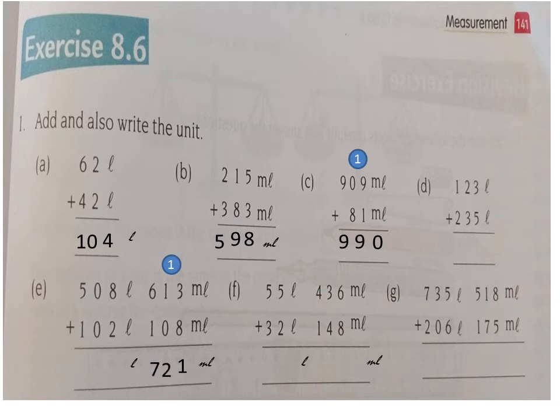Next we have to add liters together. 8 plus 2 it is 10. 0, carry 1 to the next number. So what you get, 0 plus 1, you get 1 as the answer. 5 plus 1 it is 6. So the answer is 610 liter and 721 milliliter.